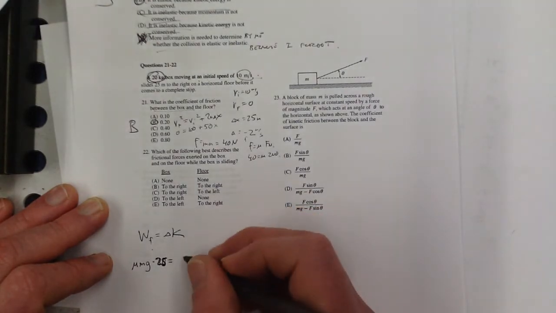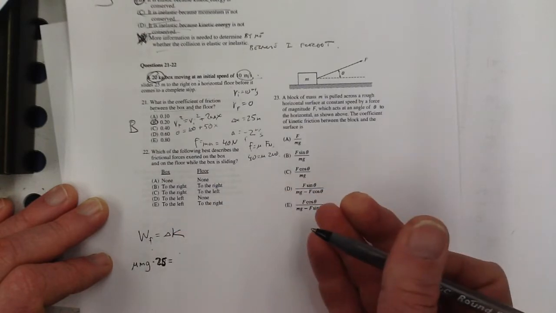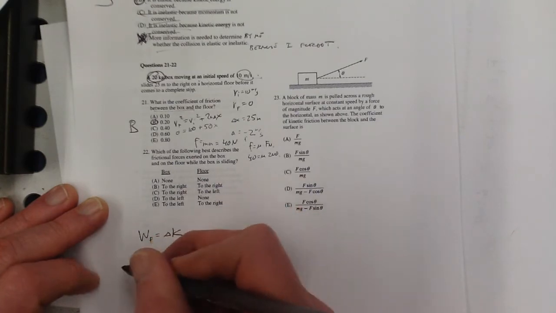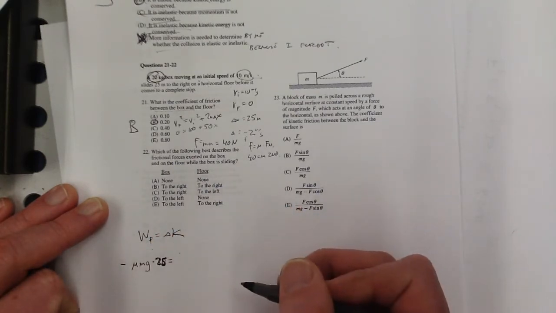And that's equal to the change in kinetic energy, one half m v final squared minus one half m v initial squared. And the work done by friction is going to be negative work, right? Because it's taking energy out of the system.